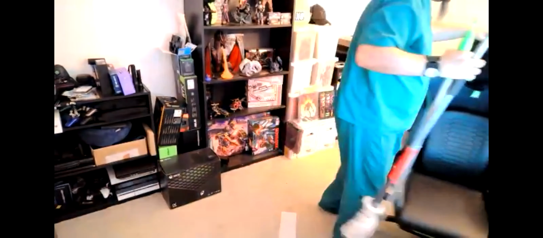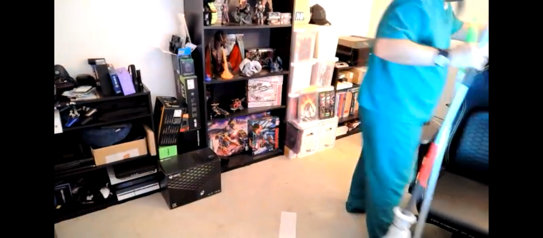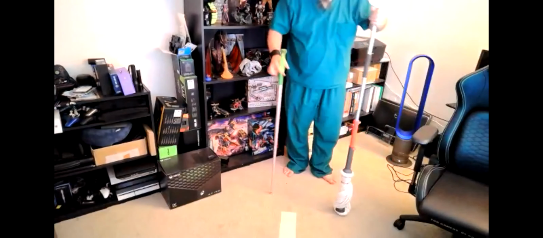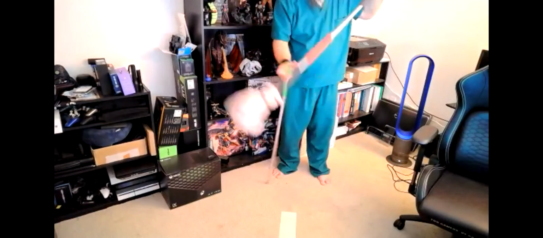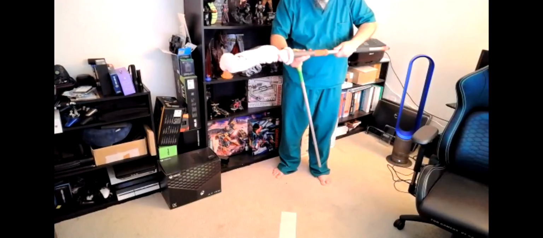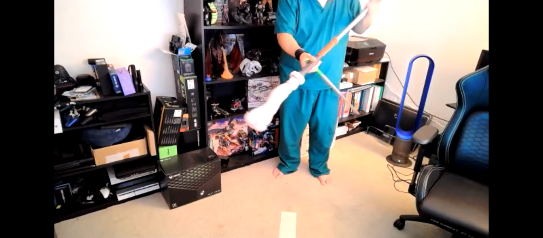All right, so there is no judging that I'm using a mop, please. I don't have crutches in my house. All right. So, stupid mop. See, this is why I said no judging. All right.